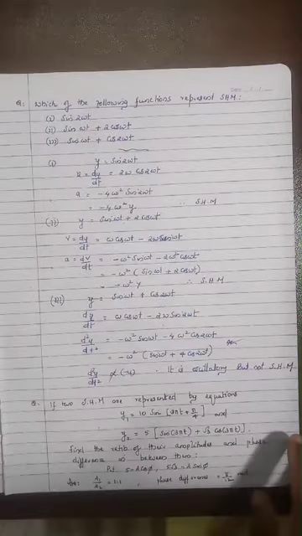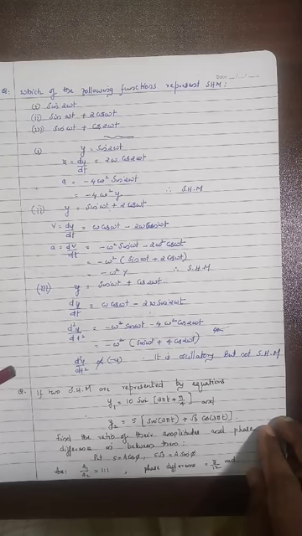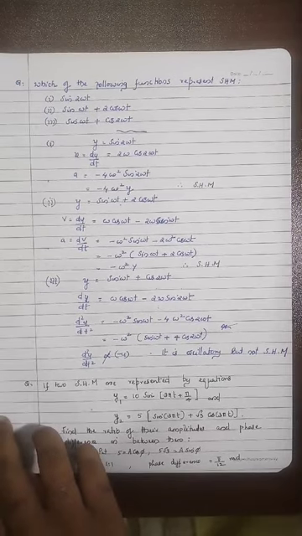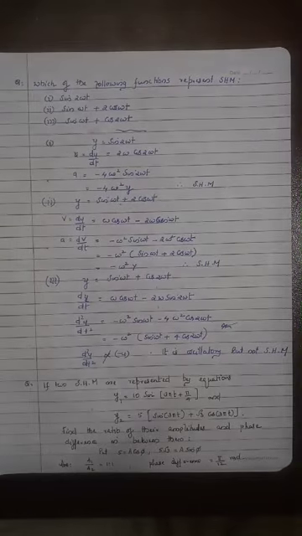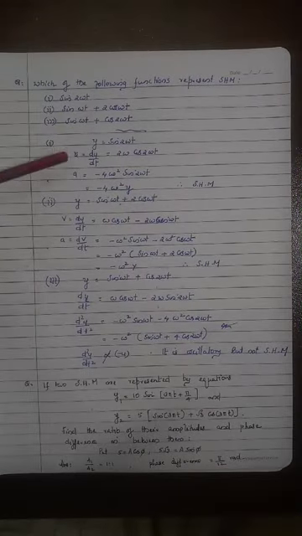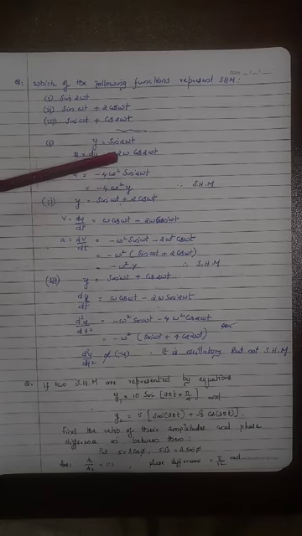We can go with two important previous year concepts. Which of the following functions represent SHM? Here, first we have to prove that acceleration is minus a constant into x. So that is the concept.